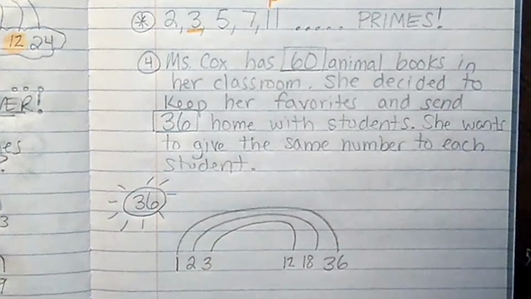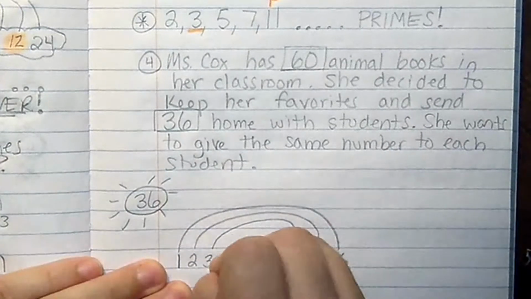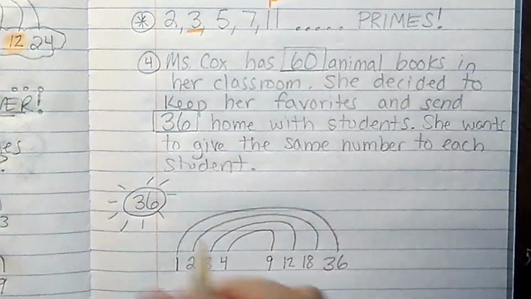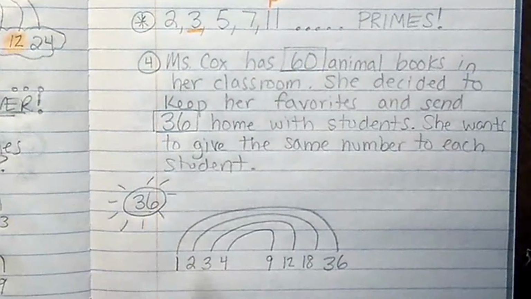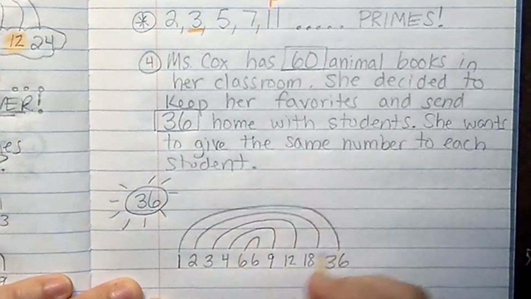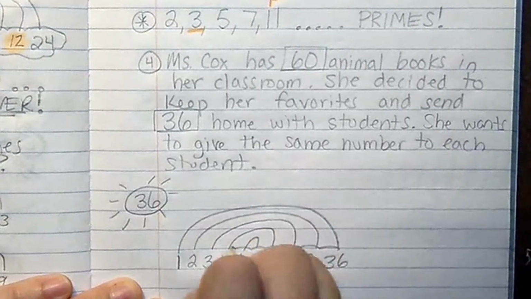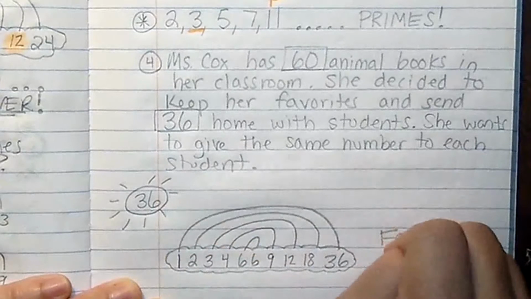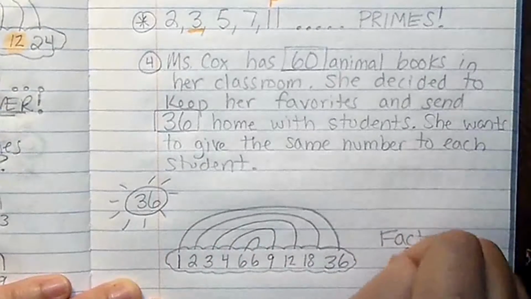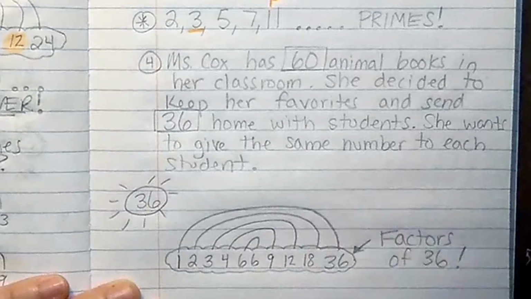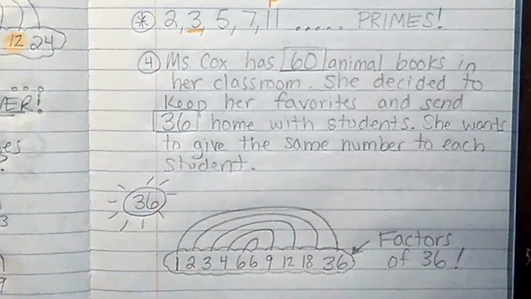All right, let's think about 4. Yes, I know this fact. 4 times 9. What about 5? Does it end in a 5 or a 0? No. Okay, so 5 doesn't work, but guess what? 6 times 6 works. And since 6 is closing my rainbow, we're done. Let's put our cloud. These are all the factors of 36. In the cloud are the factors. The multiples would be listed up here with the planets. The multiples go on forever.